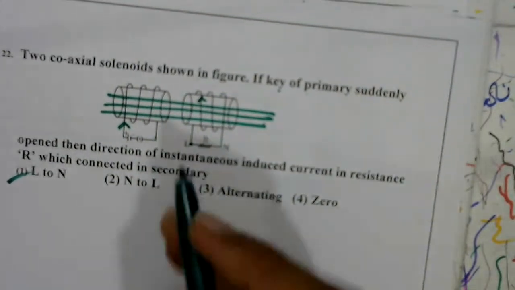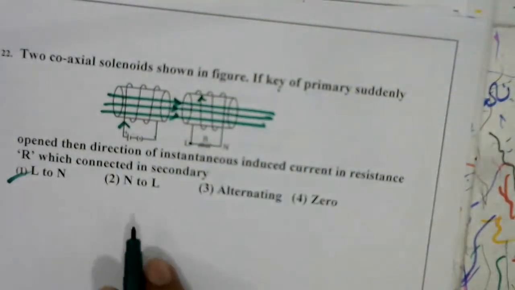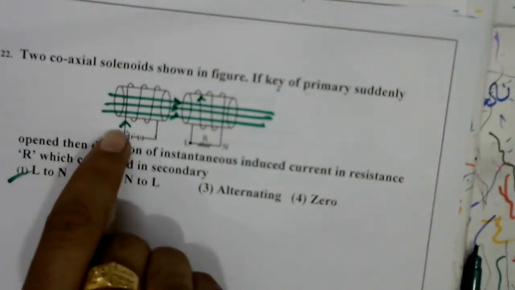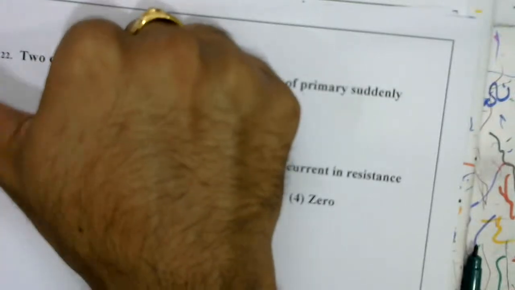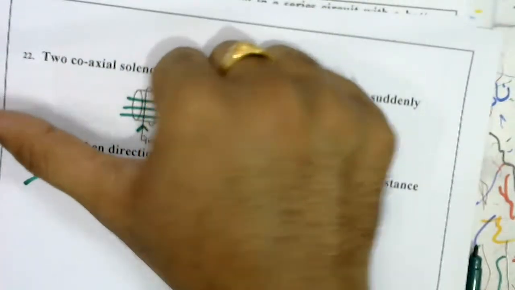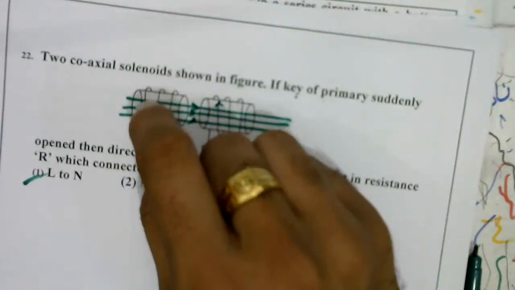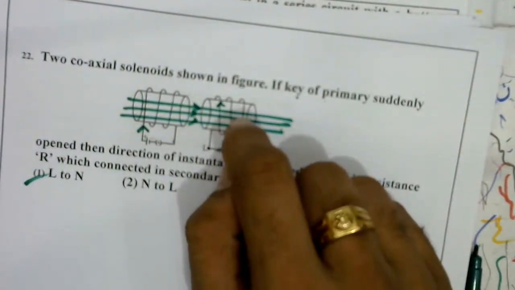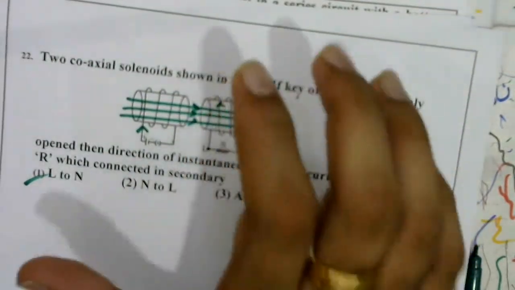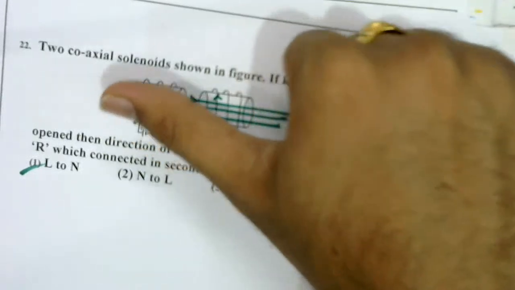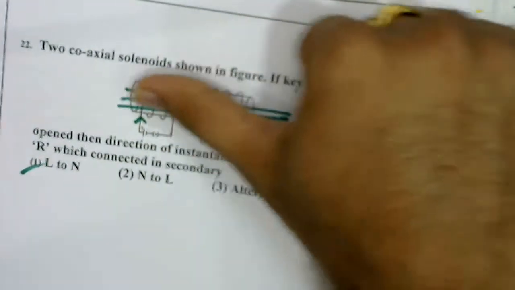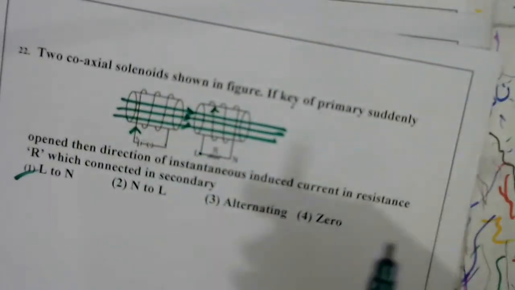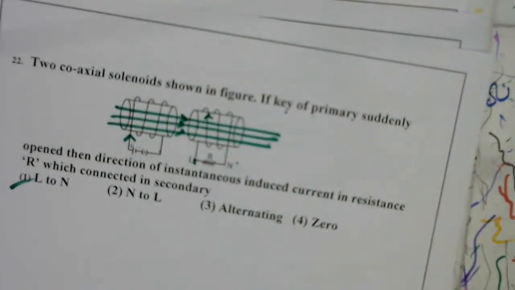22nd, first option. Understood? Once again I will explain. Initially current is flowing in this direction, which indicates the magnetic field initially. When it is removed, the current will try to decrease, and the magnetic field will be on this side. These magnetic field lines are linking with this coil, so to oppose this, the current will be induced exactly opposite in direction. This is the direction of the induced magnetic field, and this is the current. So the current will be from L to N in resistance R.